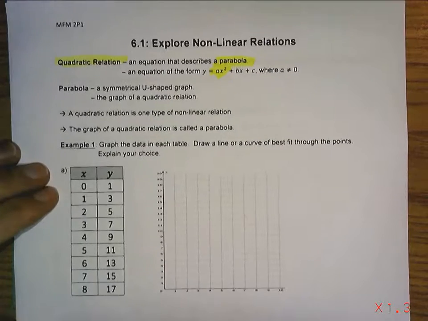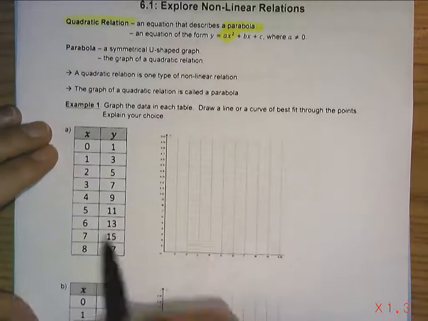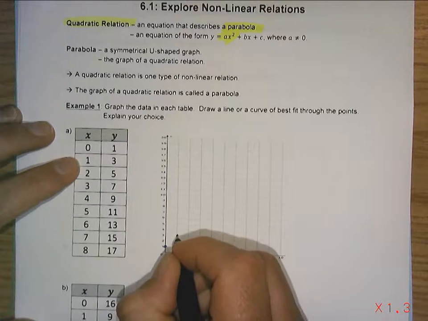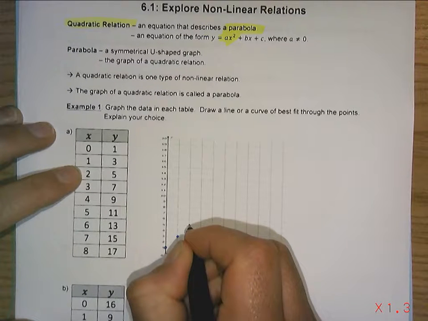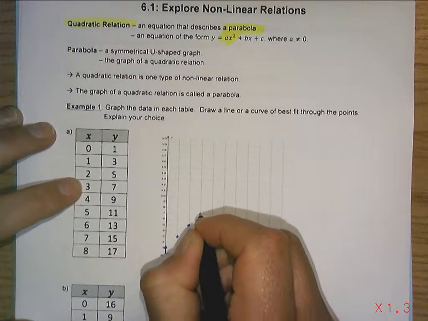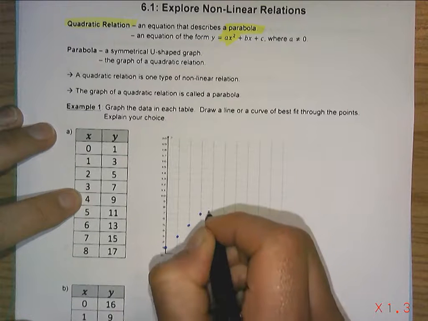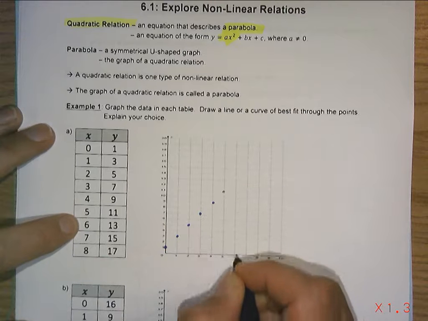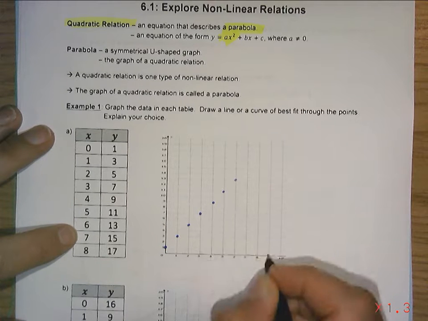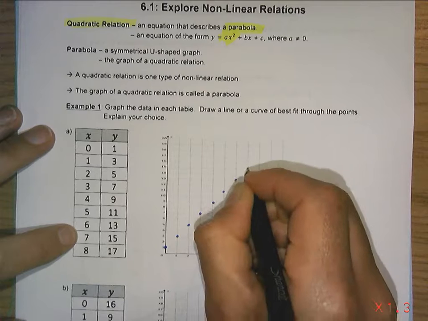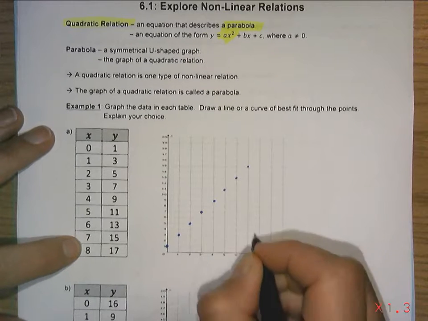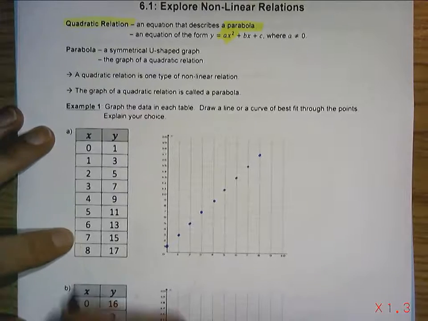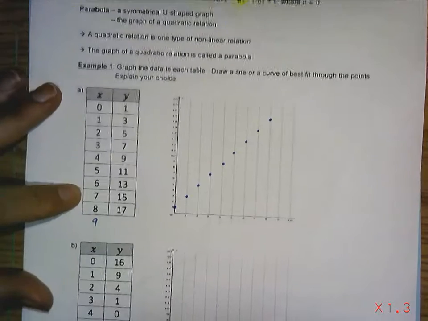So pretty straightforward. 0, 1; 1, 3; 2, 5; 3, 7; 4, 9; 5, 11; 6, 13; 7, 15; 8, 17. And if I had to guess where the next one was, could you help me? Do you know what 9 and the next one would be?